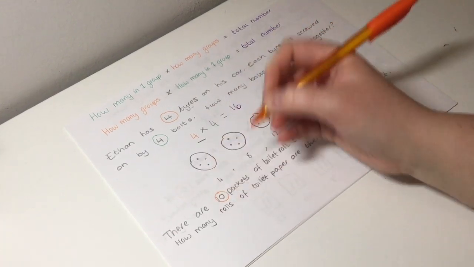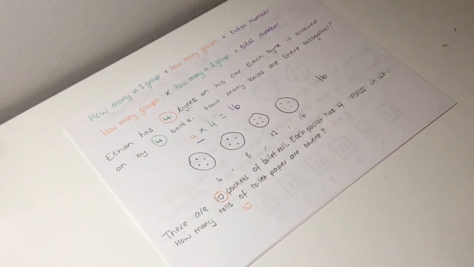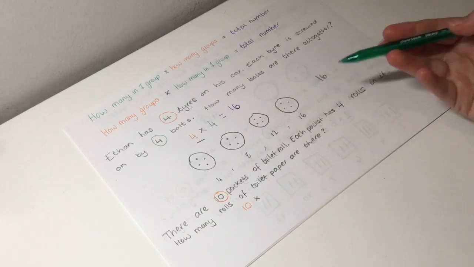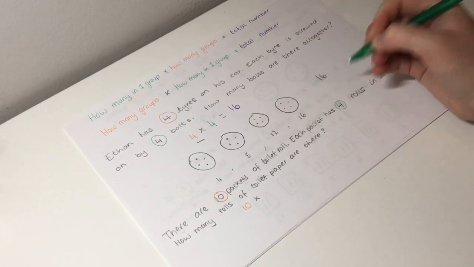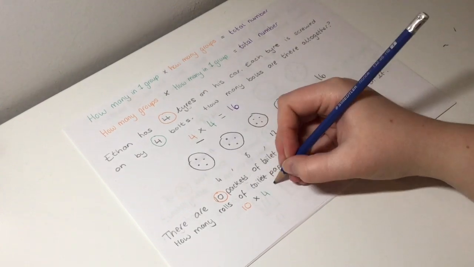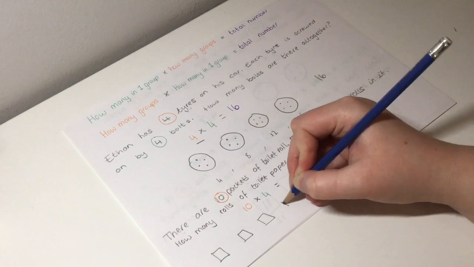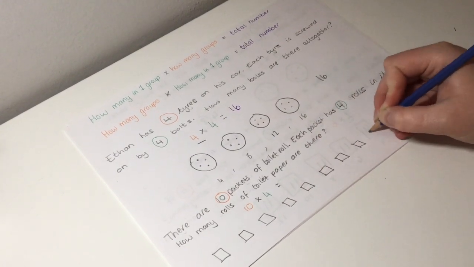I'm looking for my orange number that tells us how many packets or groups there are. That's 10. And then how many are in one packet? Well, 4. It tells us that. So our number sentence is 10 times 4. Now I'm drawing my 10 groups and I want to show that there are 4 in each.